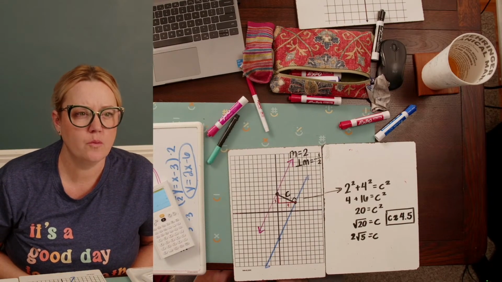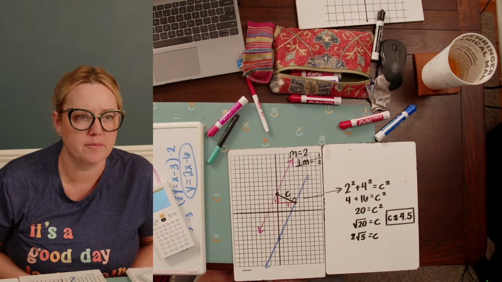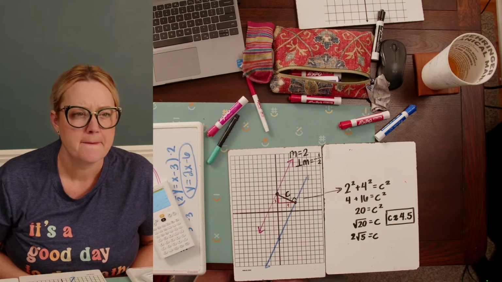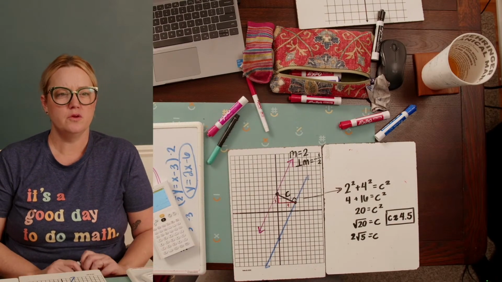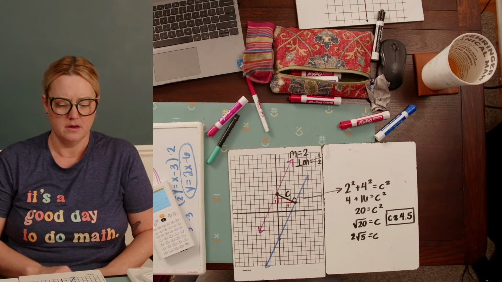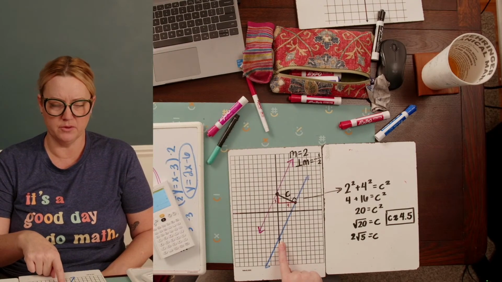If you use the y-intercept, how would you find the point perpendicular to that on the line? If you used the y-intercept, you're talking about using the y-intercept on the blue line?